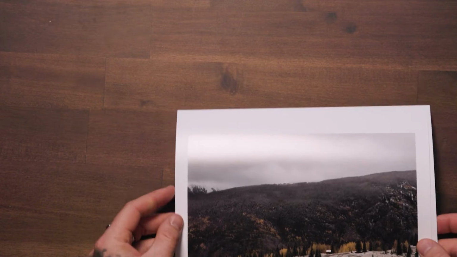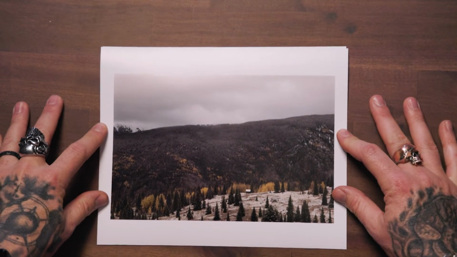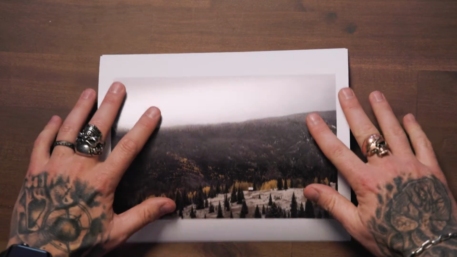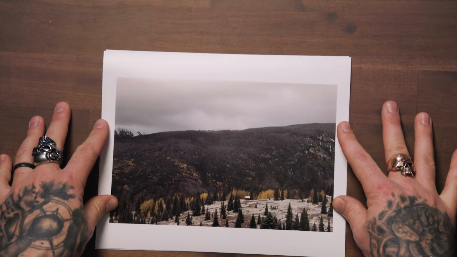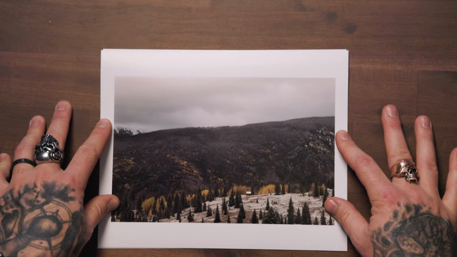So let's look at a different image. Give me just a brief moment to put this in the... Okay, and then I have to hold it flat because otherwise you can see the reflection of our key light. So here is a picture, right? Looks pretty good. You got some detail. You got a little bit of color.